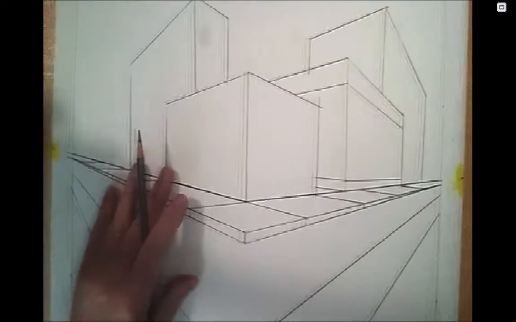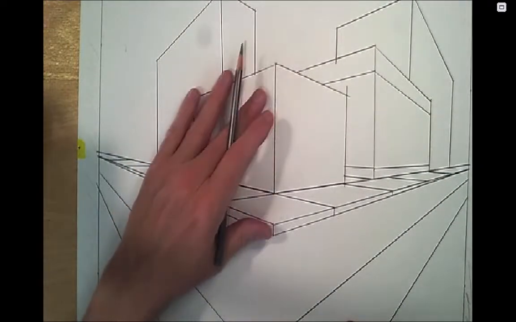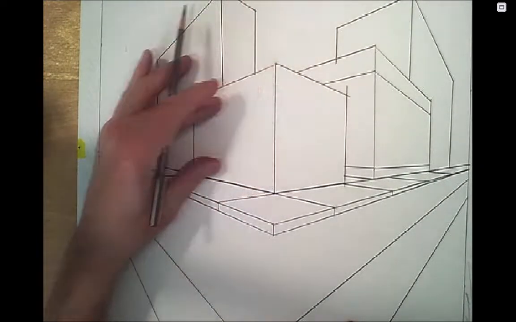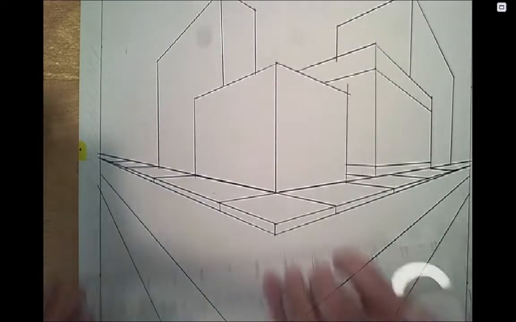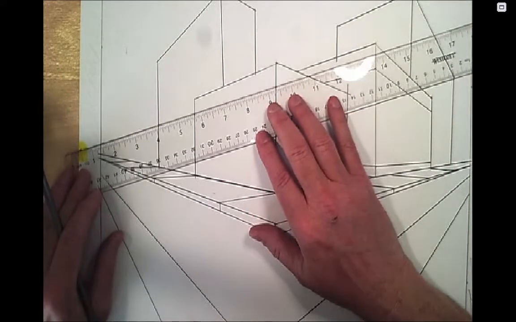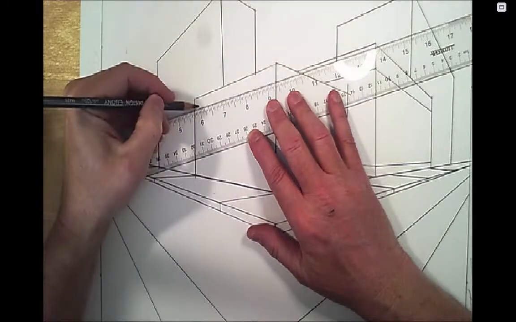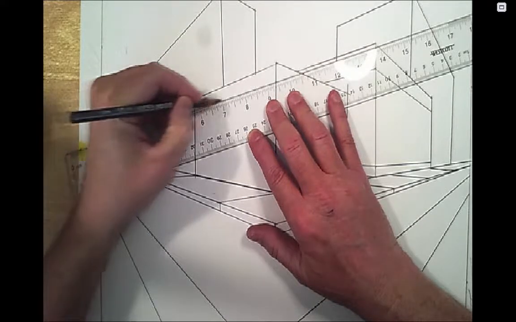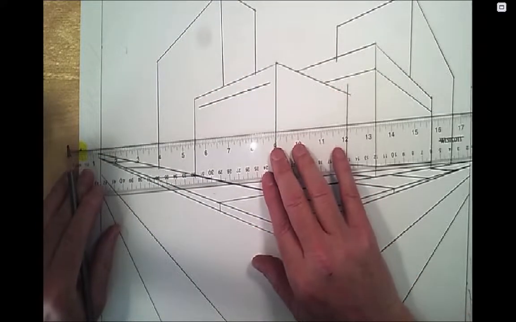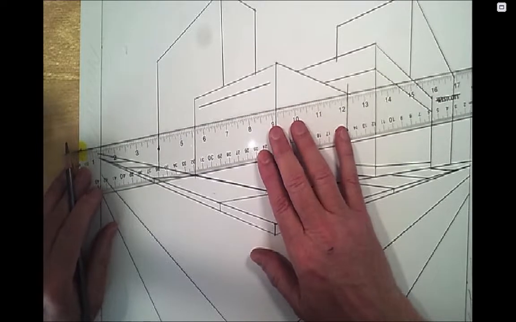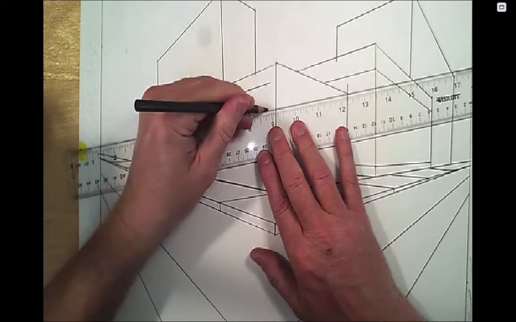And it makes sense. If this wall, for example, right here, vanishes to the left, if there happen to be windows on it, it would make sense that those windows vanish to the left.